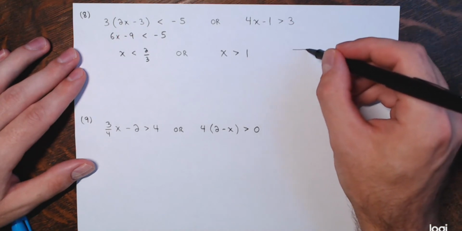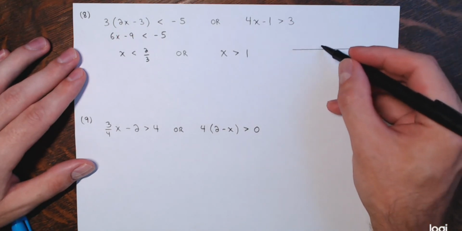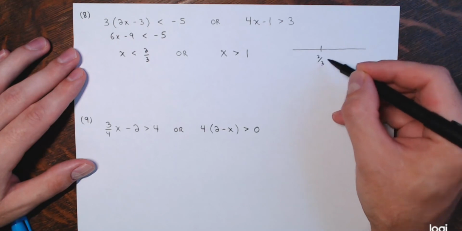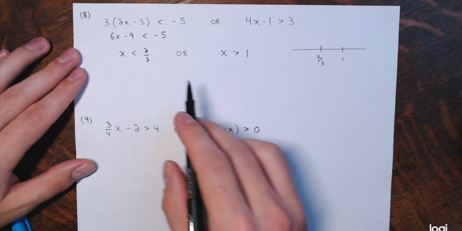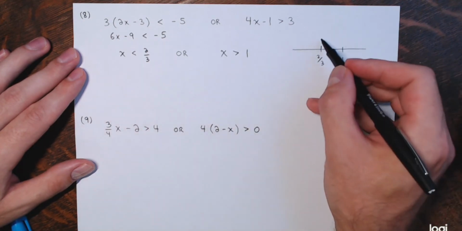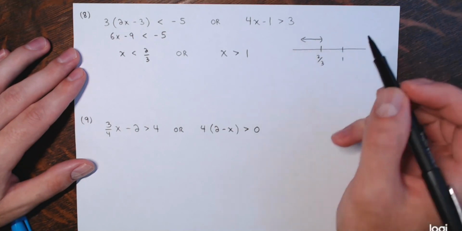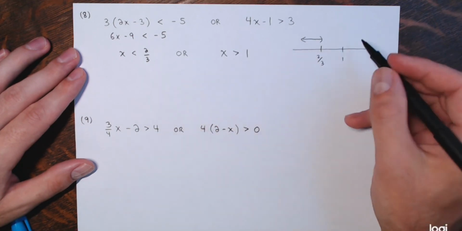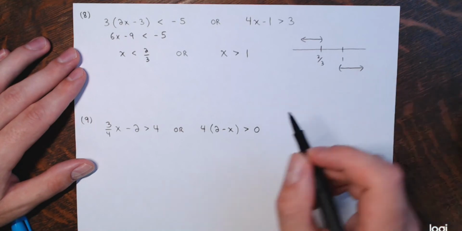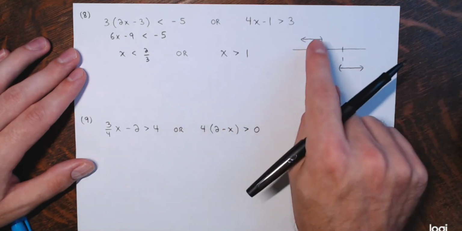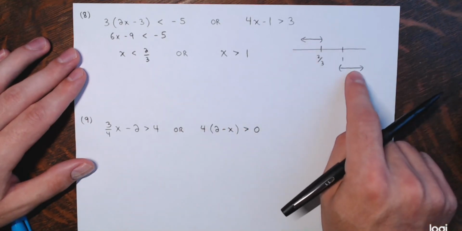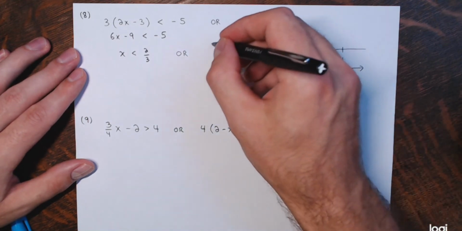Alright, and making a rough sketch over here. Now you got 2/3 and the number 1. X is less than 2/3, that's these numbers. X is greater than 1, it's these numbers. So all these numbers belong to the final graph, all these numbers belong, they're satisfying the compound inequality. So here we do have the solutions.